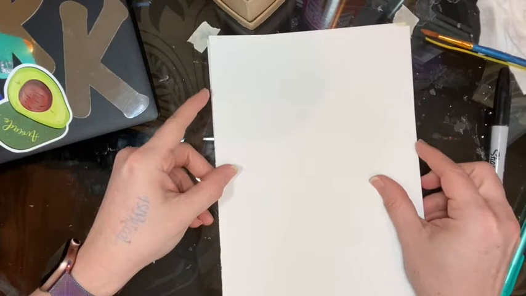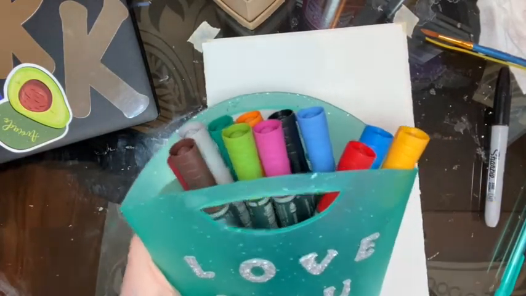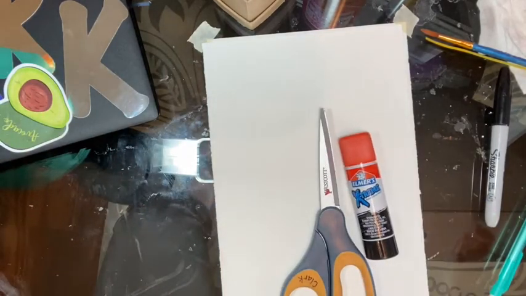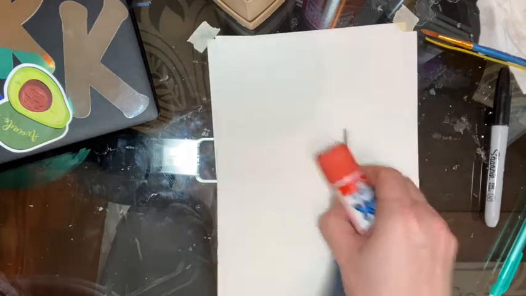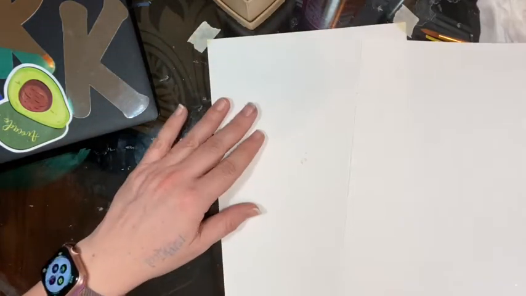Okay guys, for the project that we're gonna do, you're gonna need 2 pieces of paper that are the same size, and markers or crayons would be fine, some scissors, and some stick glue. You might need a pencil, but I'm not sure if you want to or not. All right, you've got your 2 pieces of paper.